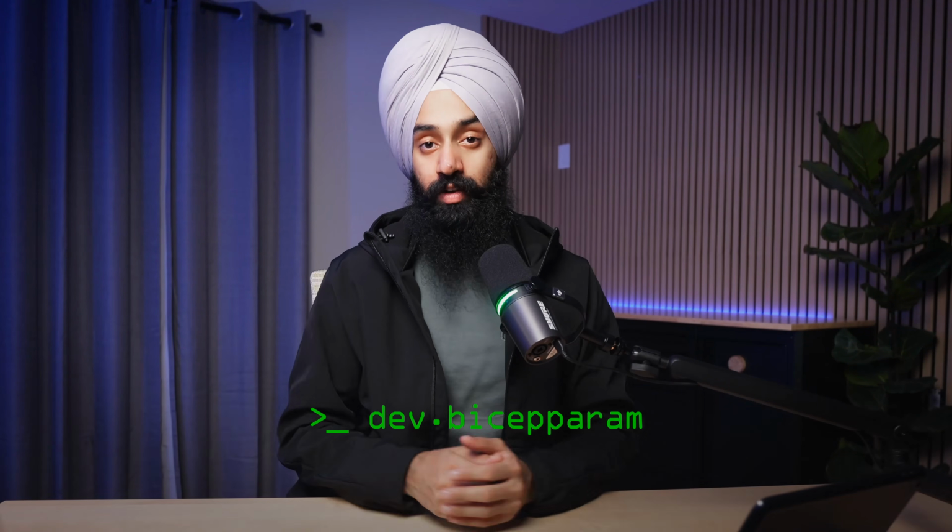Alright, so there you have it. A complete Azure environment, networking, SQL, compute, app service, all deployed from a single Bicep file. Once you understand this and start using this, spinning up new environments is literally one command.